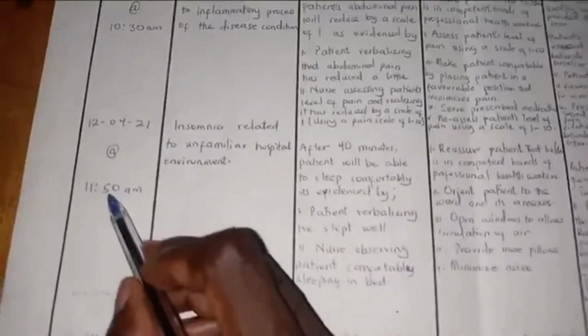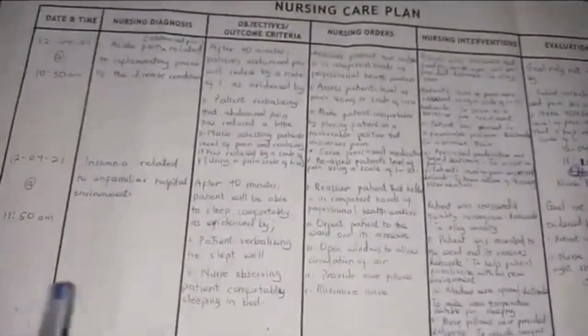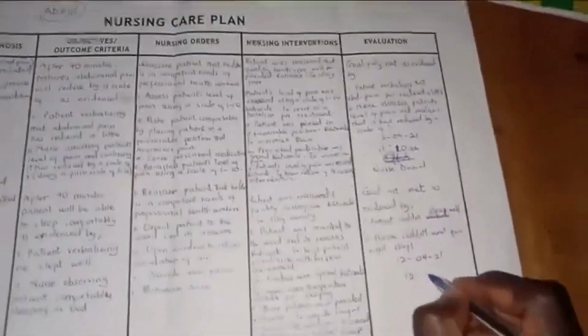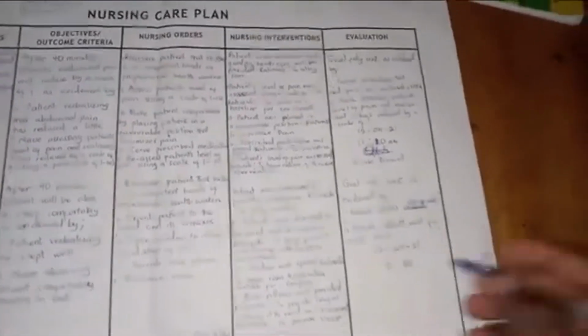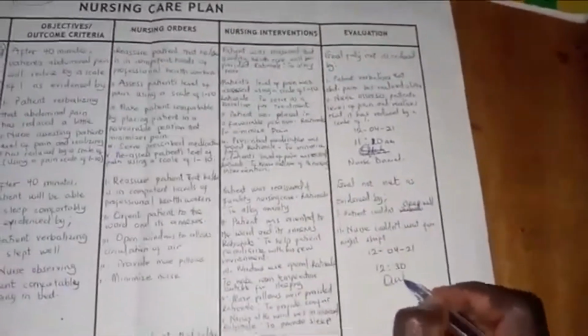Okay, so you just do simple. Here you just write the date, the time. So it was 11:50, maybe 40 minutes later. So 10:30, so it will be 12:30. Okay. Then you just sign. You write Nurse Daniel, or you put your name. Okay. So when the goal isn't met, now the goal too can be partially met. So let's look at that instance.